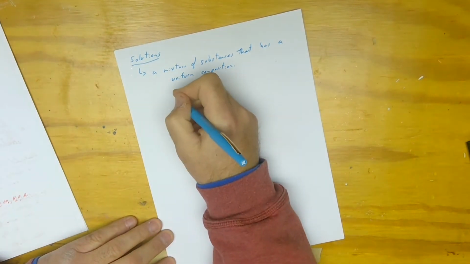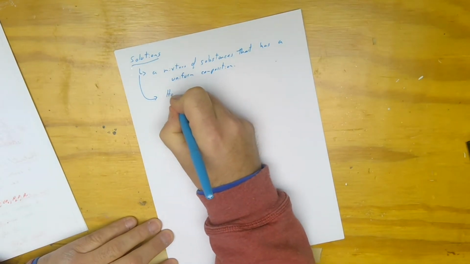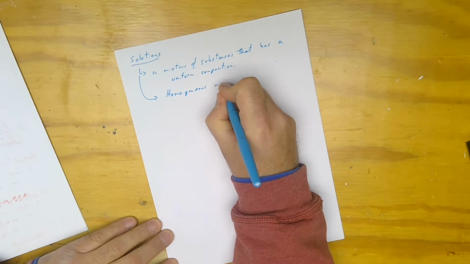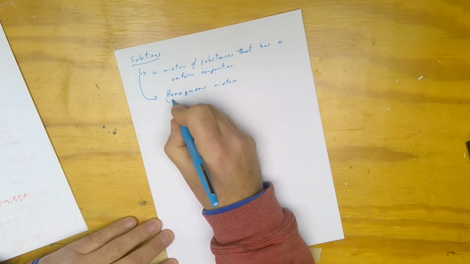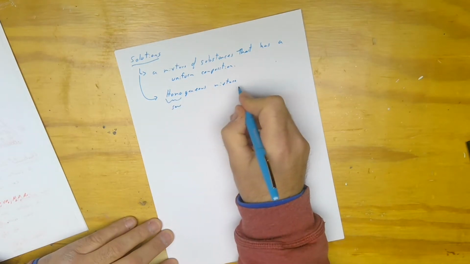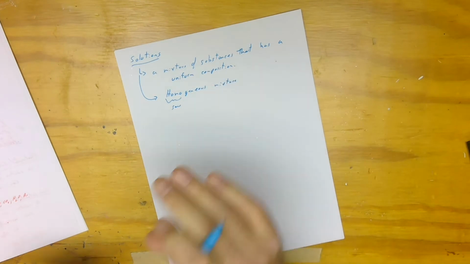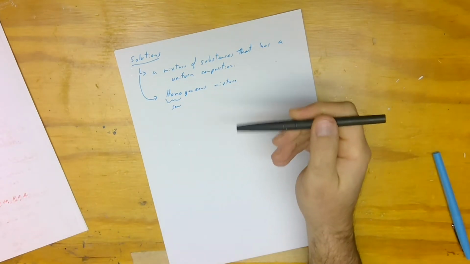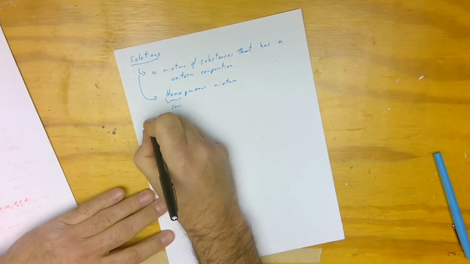So our solutions are homogeneous mixtures. Okay, remember homo means same. So these are mixtures where it looks the same throughout the whole thing. Now, generally when we talk about solutions, we think of liquids, but solutions come in all phases.